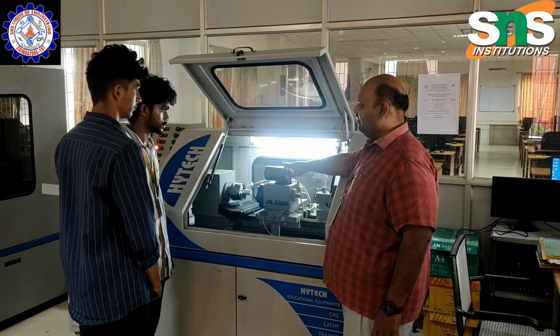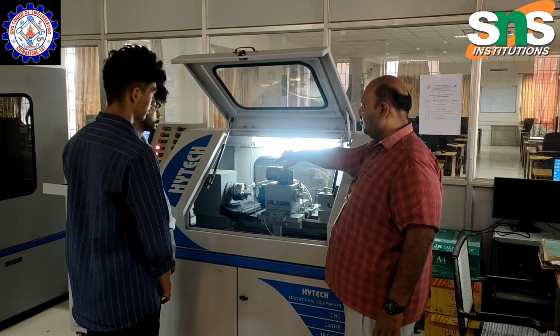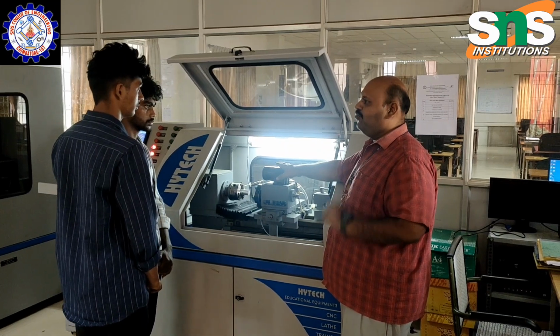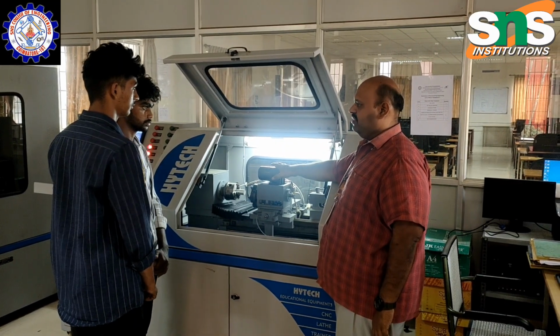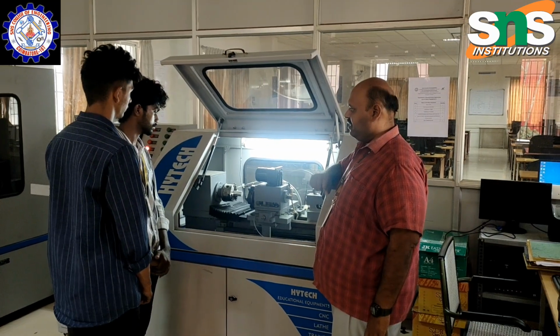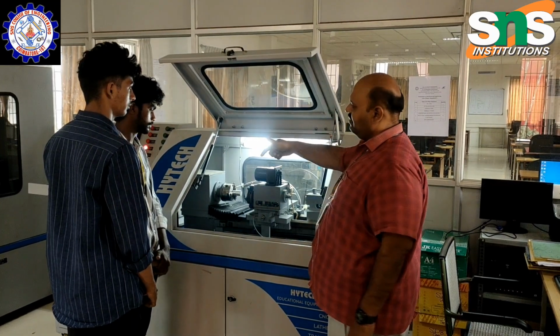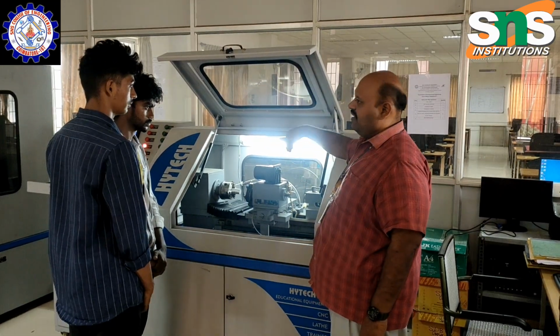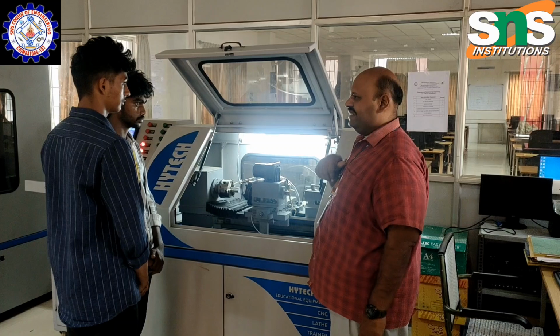Do you believe that this motor runs at 3000 RPM? Okay, 200 to 3000 RPM. That is the motor speed. The travel length is 200 mm in the X direction and 150 mm in the Z direction.